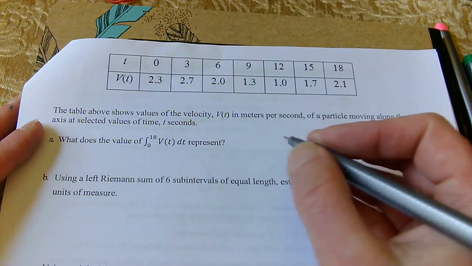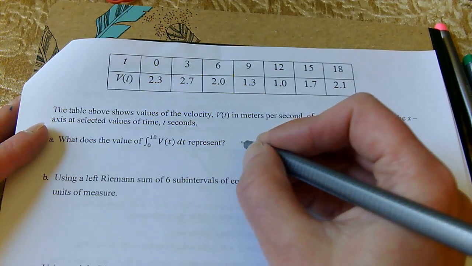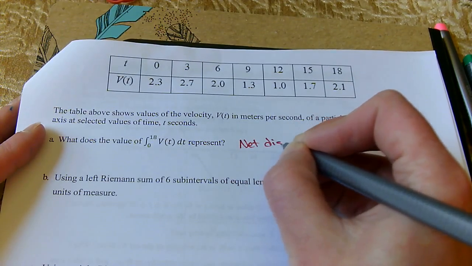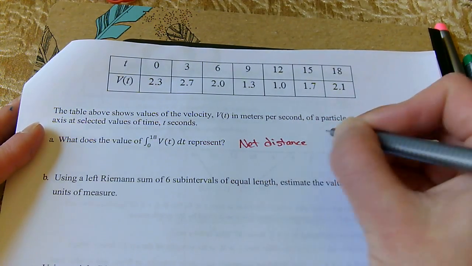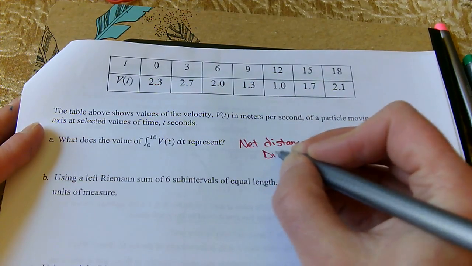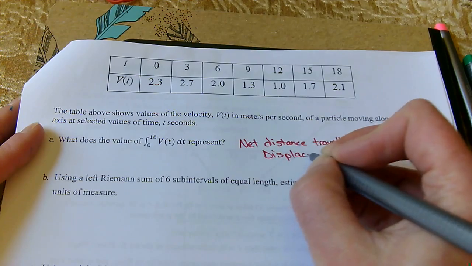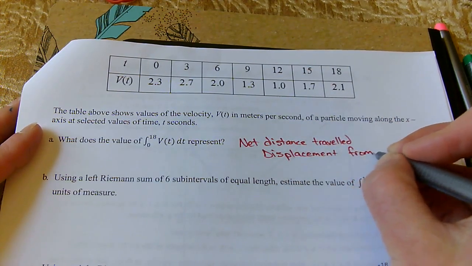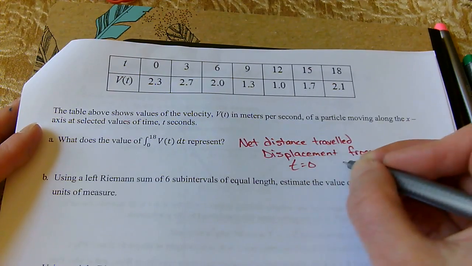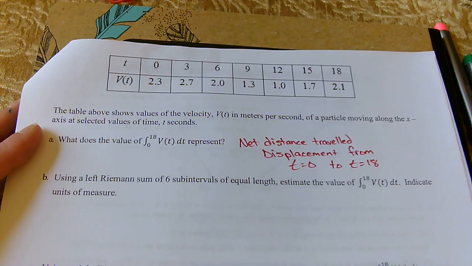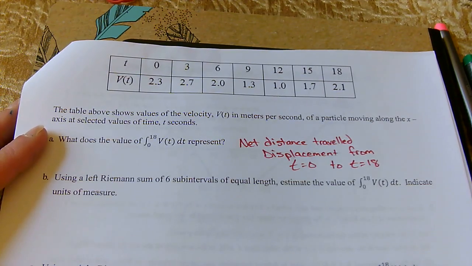Okay, so it doesn't have the absolute value. This is, you could say, the net distance traveled, or the displacement from time 0 to time 18. Or you could say in the first 18 seconds.